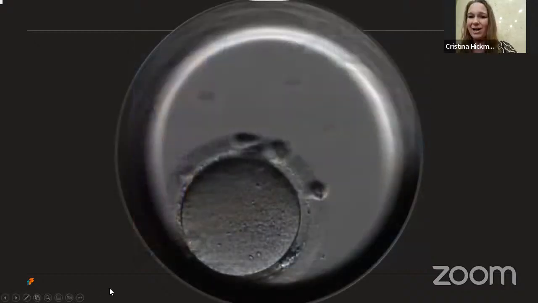So this is why at Harley Street, we use the time-lapse incubator. In the time-lapse incubator, you're able to see the video of the embryo developing. What the incubator does is take lots of pictures of the embryo during embryo development so that we can see this progression.